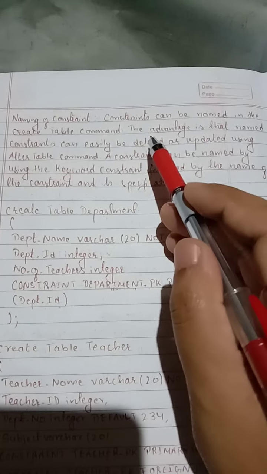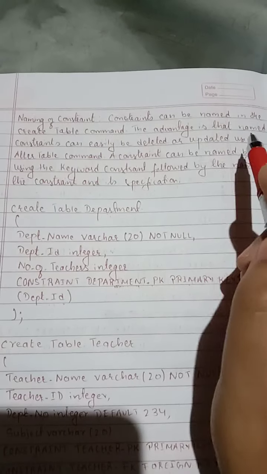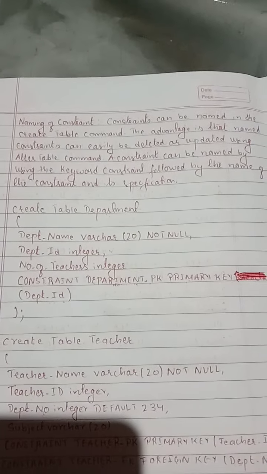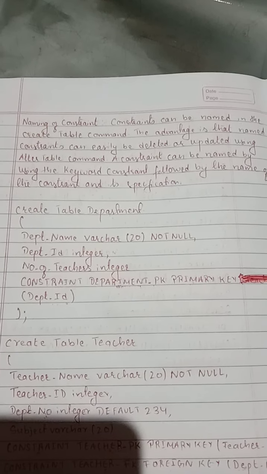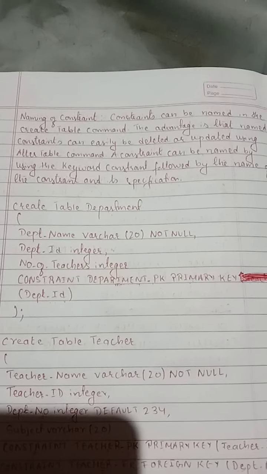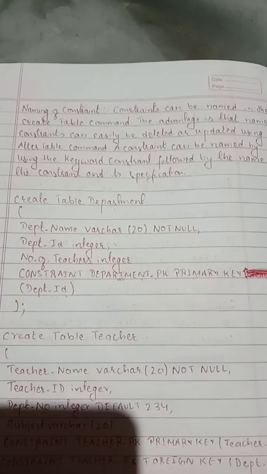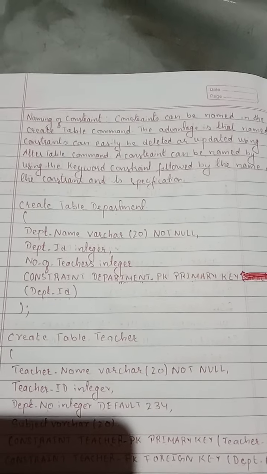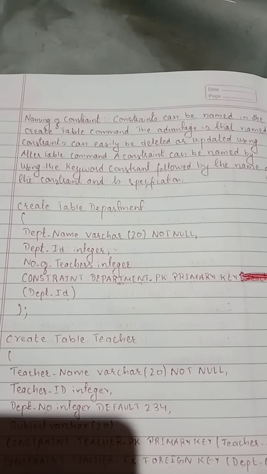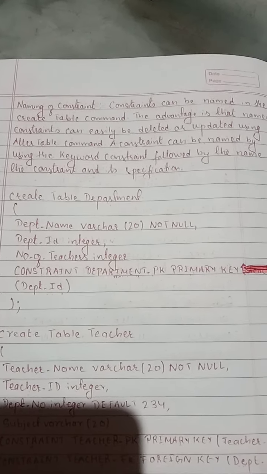The advantage is that a named constraint can be easily deleted or updated using the alter table command. Alter table is a statement with which we can alter the table. We will discuss this statement in a later session.